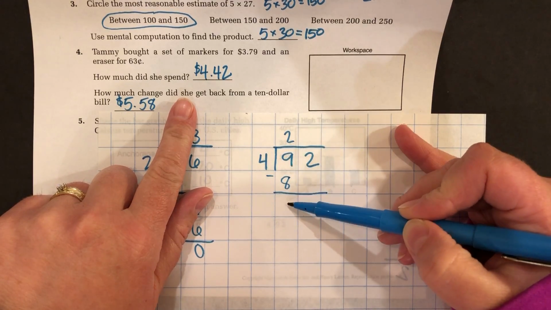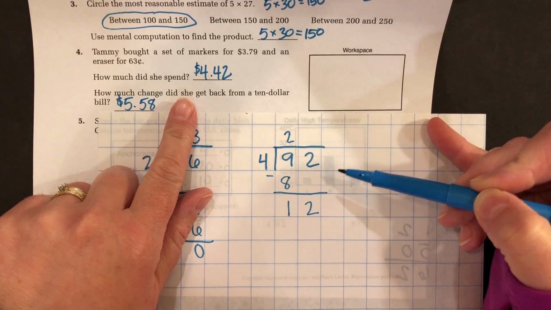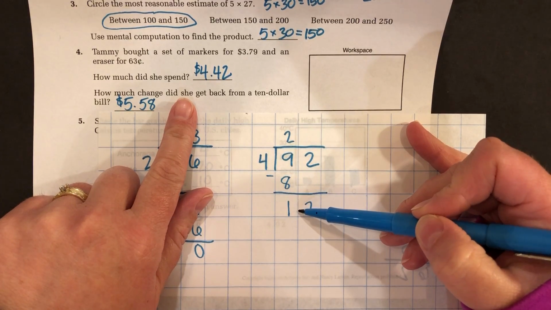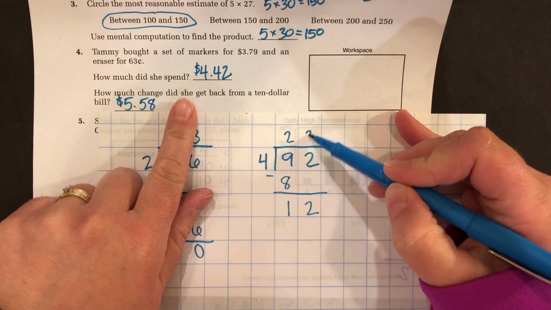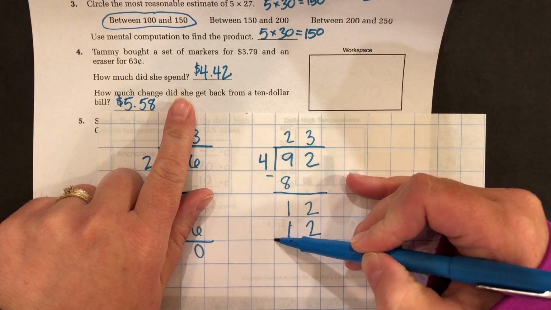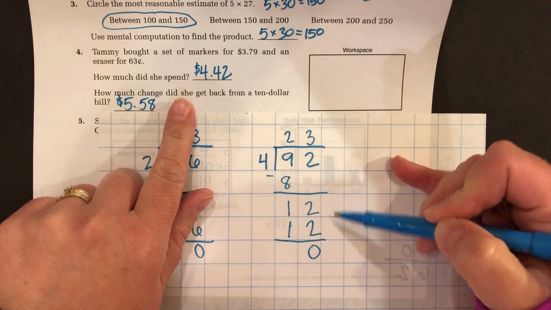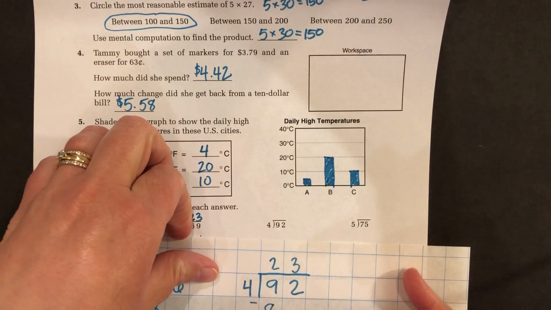Subtract. 9 take away 8 is 1. Bring down the next number. 4 goes into 12. How many times? 3. 3 times 4 is 12, and we have none left over and nothing else to bring down. So the answer is 23.